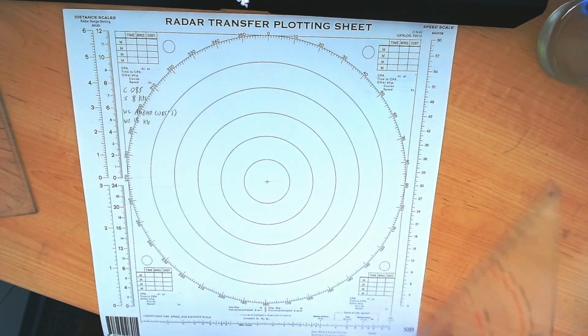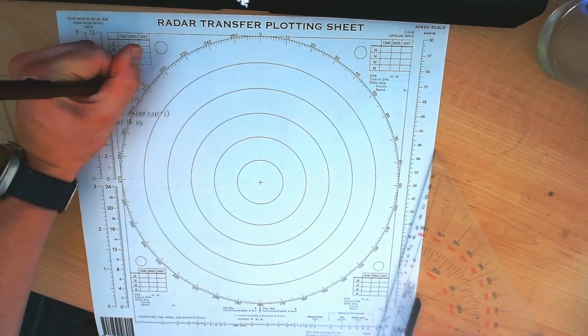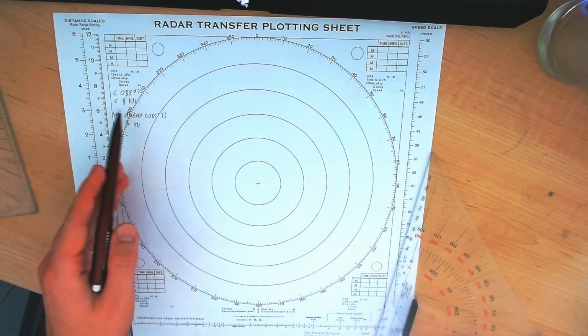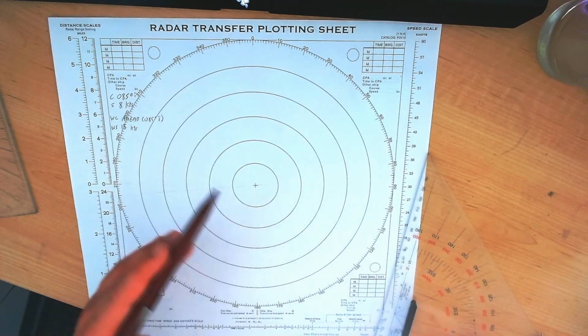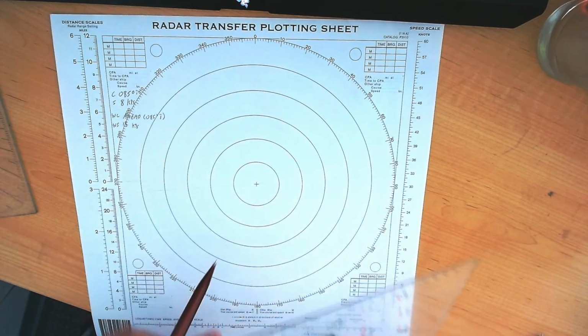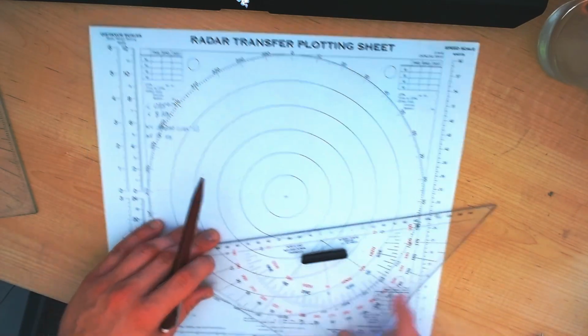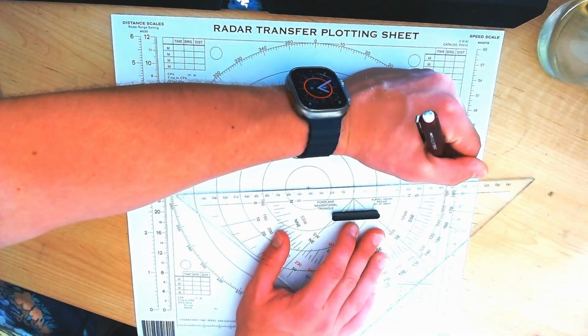For our final problem, we are on course 085 degrees true, speed of 8 knots, and the wind is coming from dead ahead, from 085 degrees true, at a wind speed of 18 knots. So from here, we're going to measure out our ship's own course at 085 degrees true.